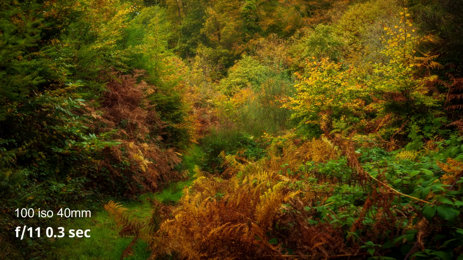I tried to use the path to lead the eye into the middle of the scene, and the path isn't prominent enough. There's a fern just in the way of the path there, so it doesn't make it so prominent. And it's a real shame because I haven't achieved what I wanted to do, which was avoid it just being a mass of colour. So back to the drawing board with this one. I'll have to go back and see if I can find another angle.